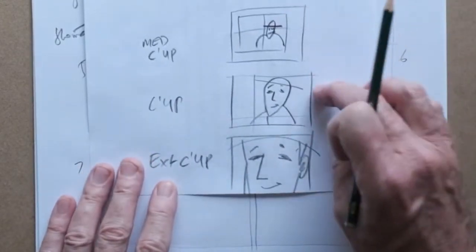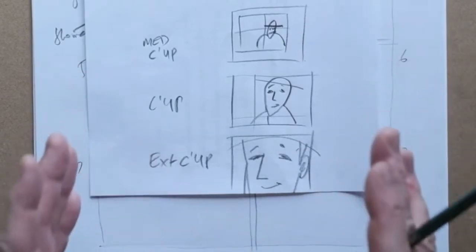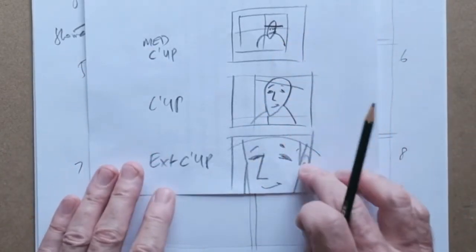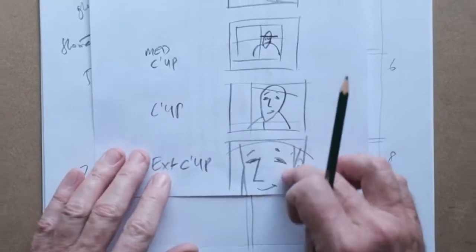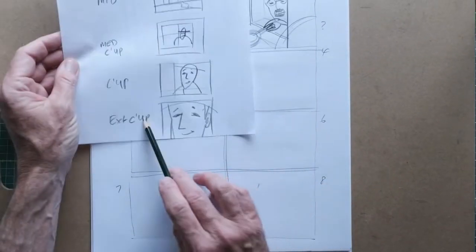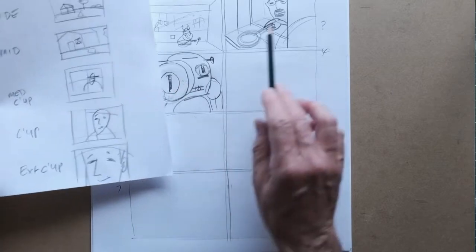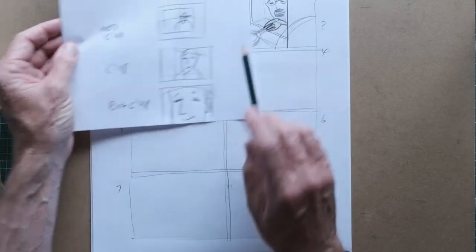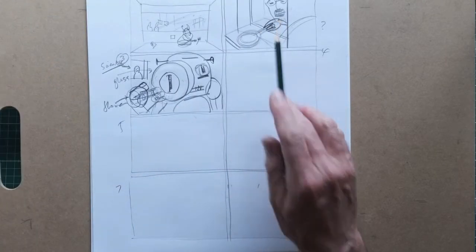And you could break it down a little bit more, but the idea is you're getting closer and closer to the action, or the action is larger in the frame. So this is probably an extreme close-up, and this one's probably a close-up, or a medium close-up.